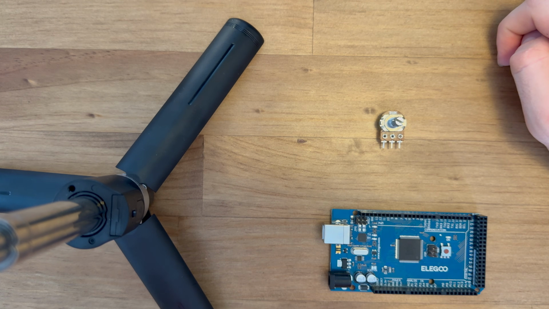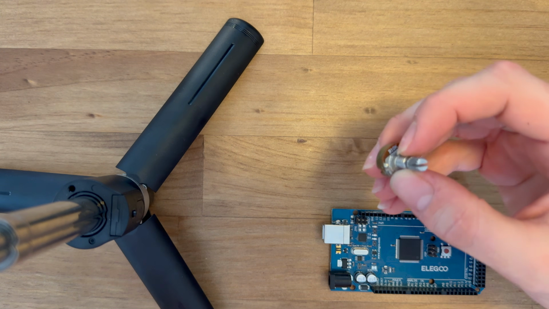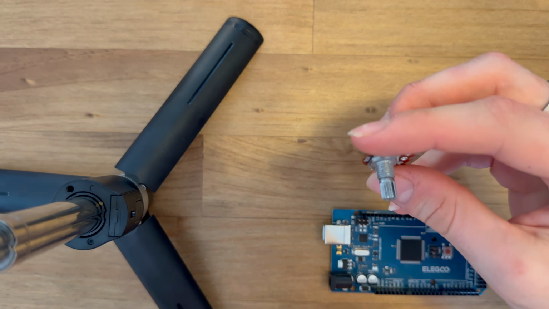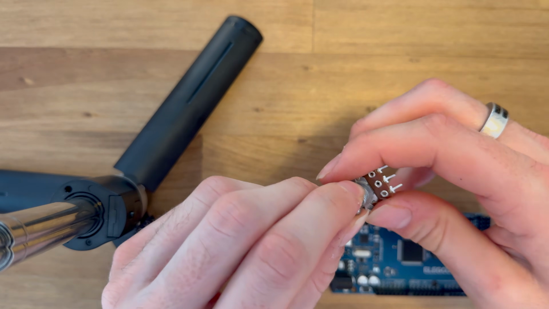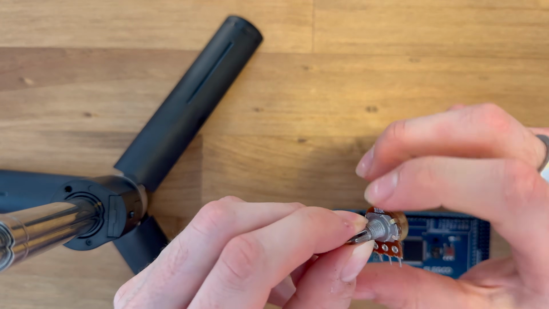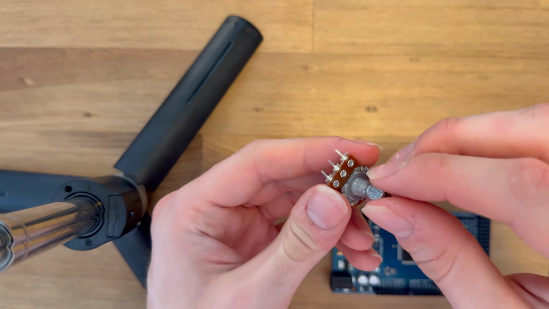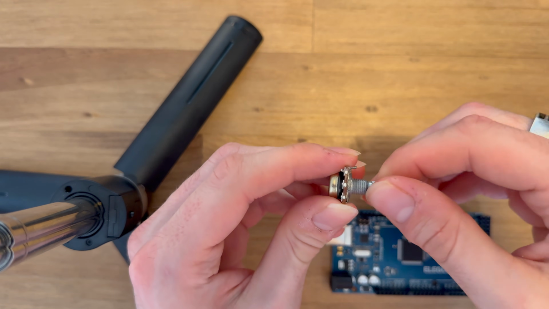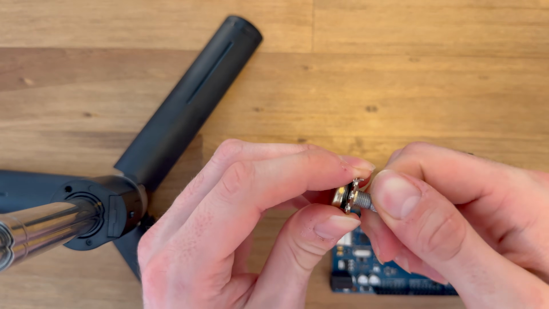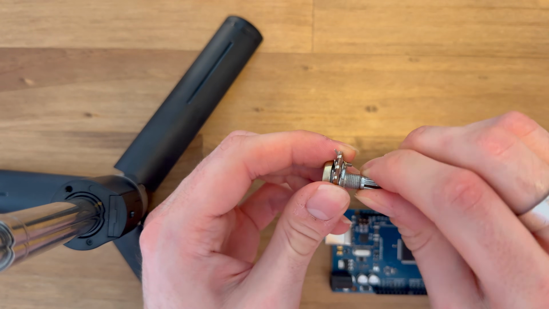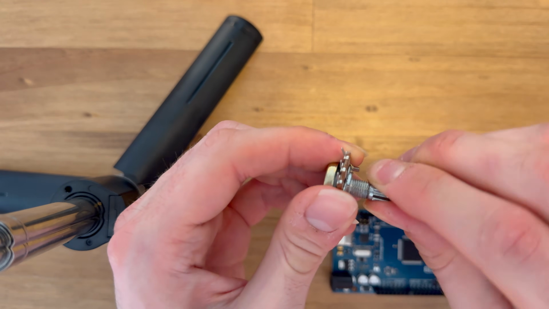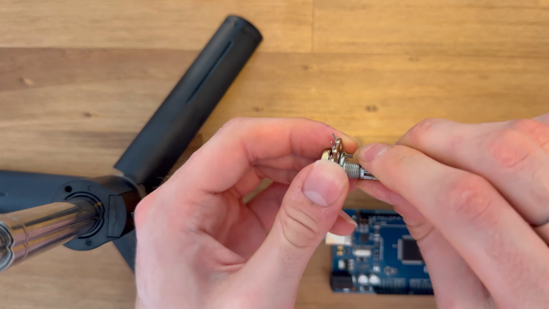The last component I'm going to be demonstrating in this tutorial is the potentiometer. Potentiometer is an analog input, so we won't be using any digital pins this time. There's no push buttons or anything fancy like that. It's just a simple dial, left and right, with a stop at the end, so you can't physically go any further. So it's not a full 360.